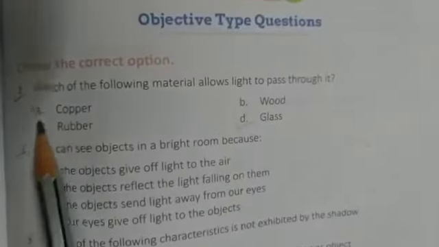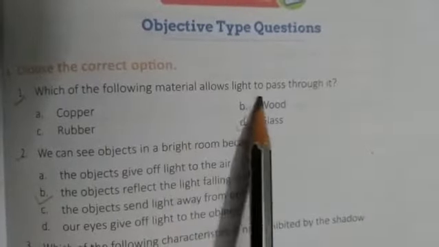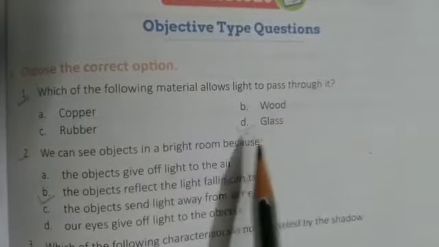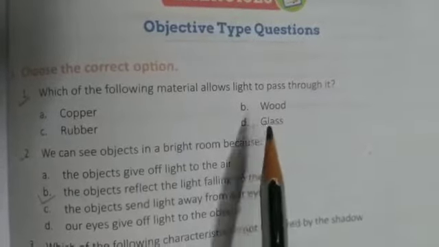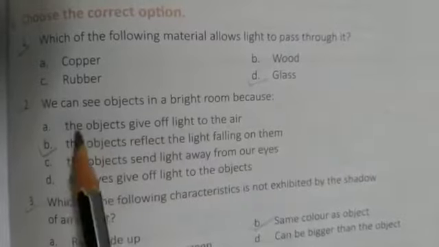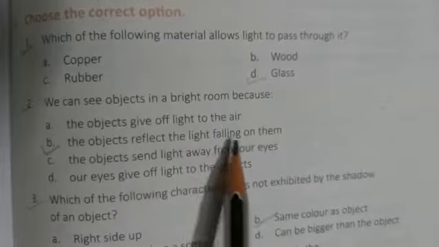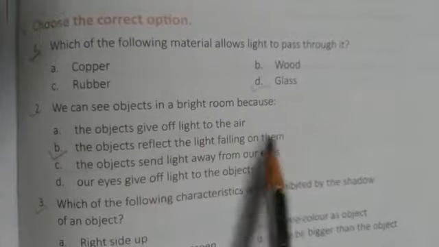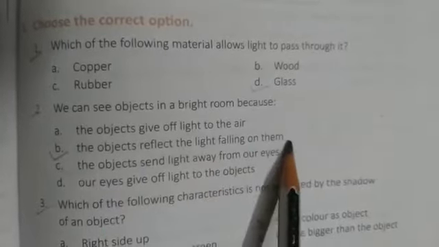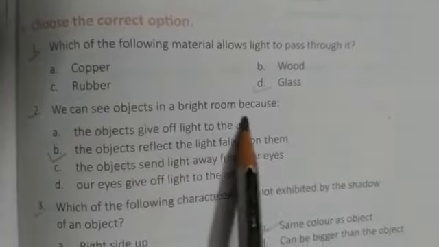So question number 1, which of the following material allows light to pass through it? Copper, wood, rubber or glass? You all know glass is a transparent object, so glass is the correct answer. Now question number 2, we can see objects in a bright room because A, the objects give off light to the air, B, the objects reflect the light falling on them. Yes, this is the correct answer, because the objects reflect the light falling on them. That's why we can see objects in a bright room.